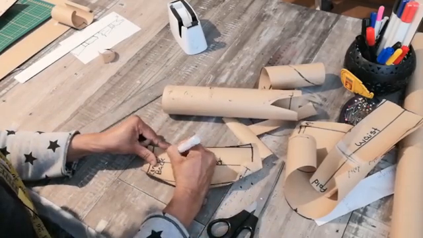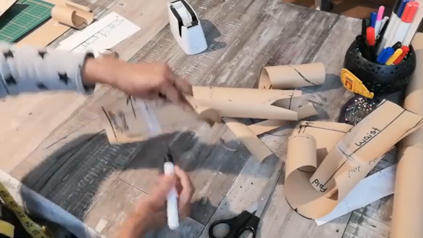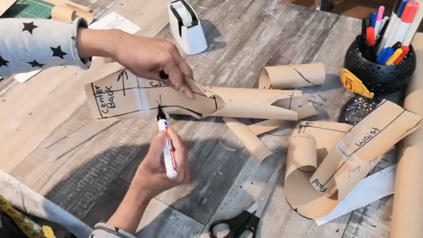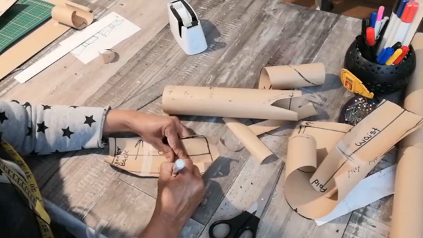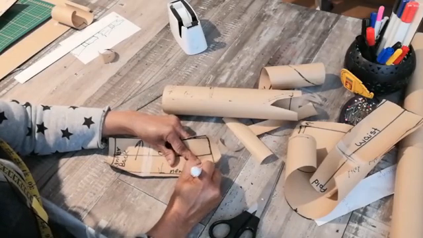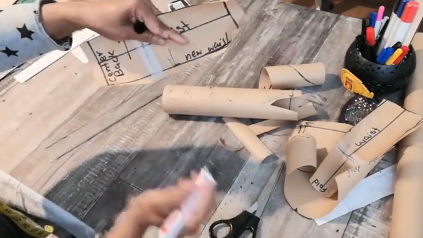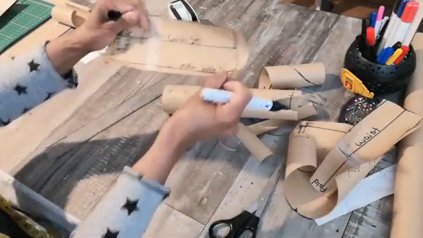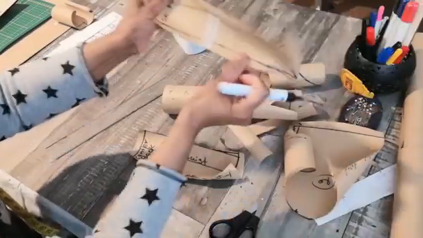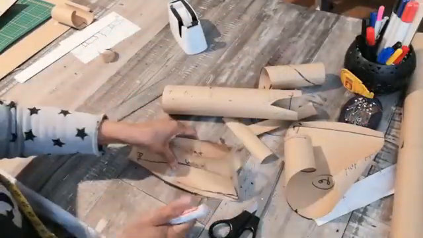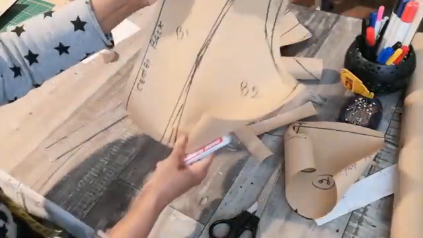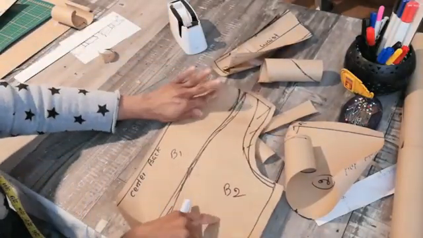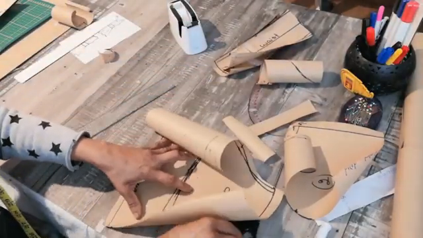This is up. This is now your new waistline. Your skirt attaches to this line. Okay, this is back, front, 2 yokes, and I'm going to separate these two.